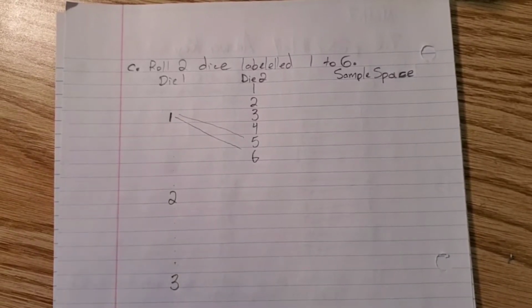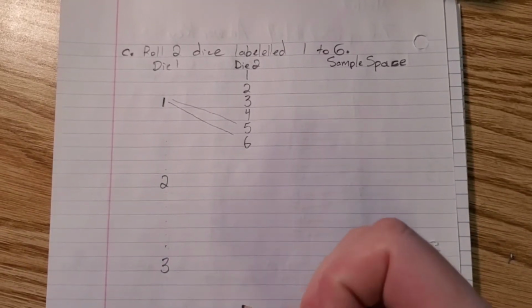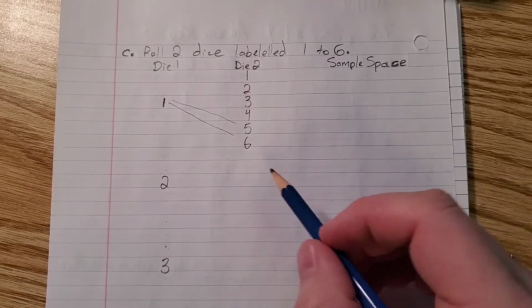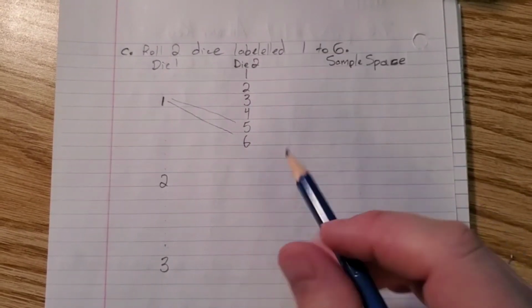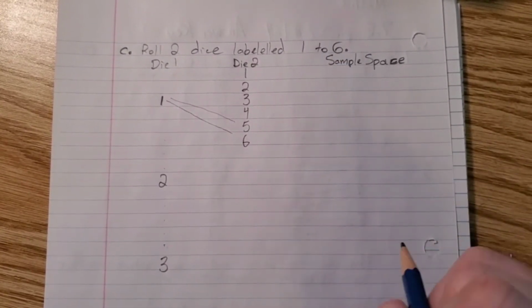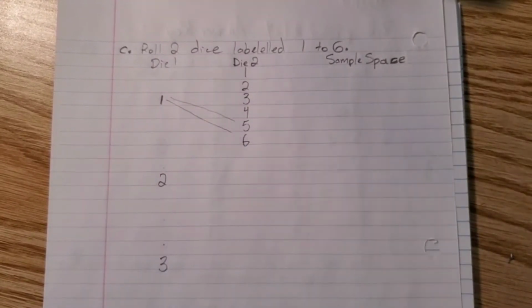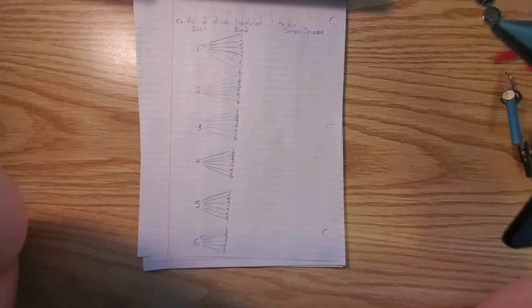That's kind of how I space this out. It doesn't always work. My bottom one I'm going to have to squish together a bit, or I might squish it as we go and not follow the lines. I'm going to try to keep it as organized as I can. But that's just what I do when I have sample spaces and different probability options.